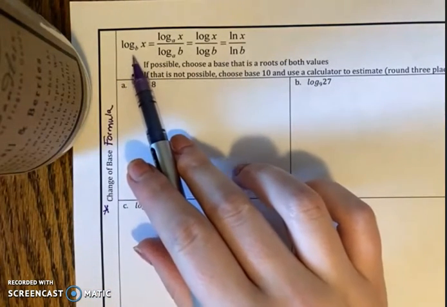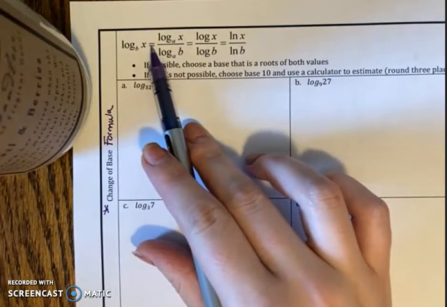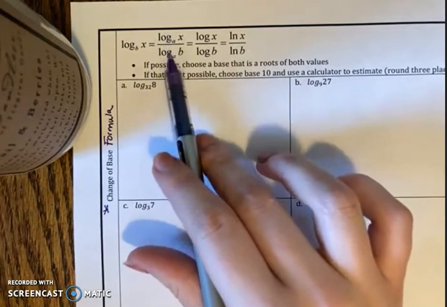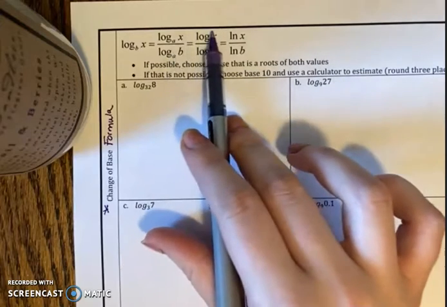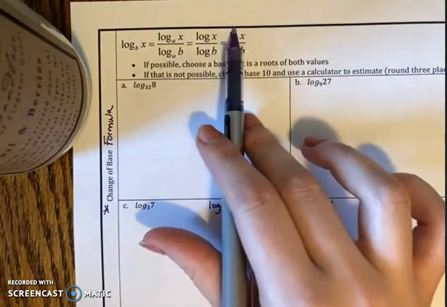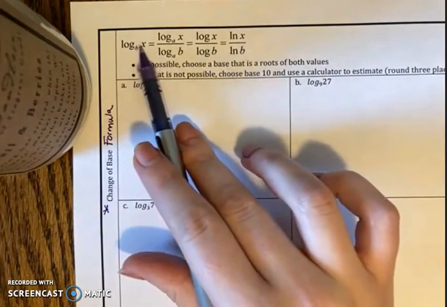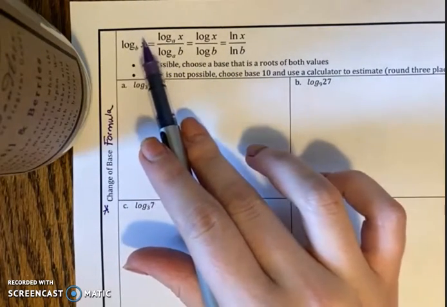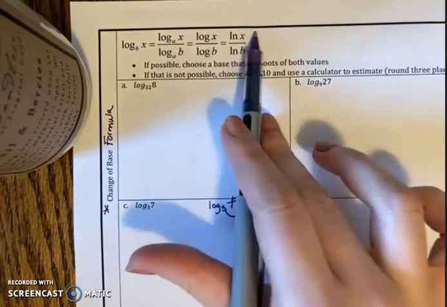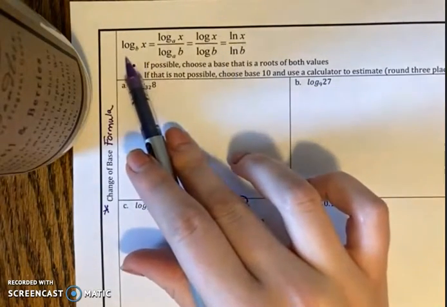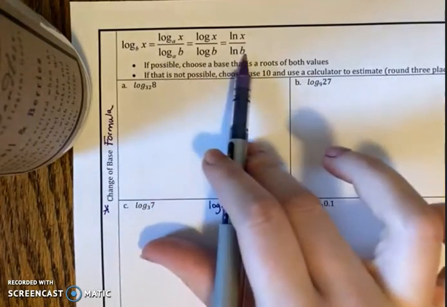So what you can do is you take your logarithm, base b of x, and you rewrite it as any logarithm as long as it has the same base, or any common logarithm, or natural logarithm. You just need to make sure that it's log of x, so what we're taking the logarithm of, in the numerator, and then log of the base. So the base needs to go in the denominator.